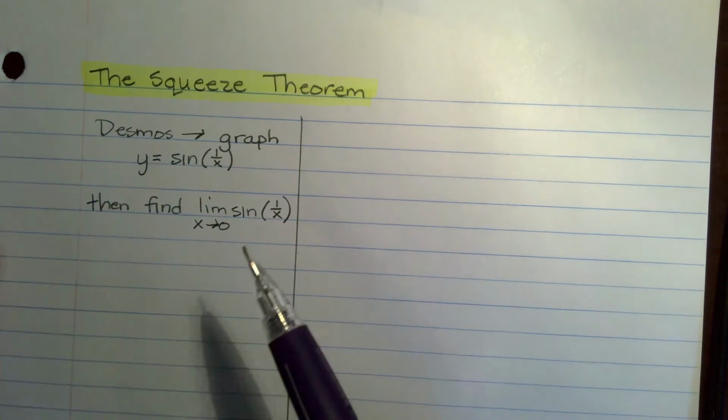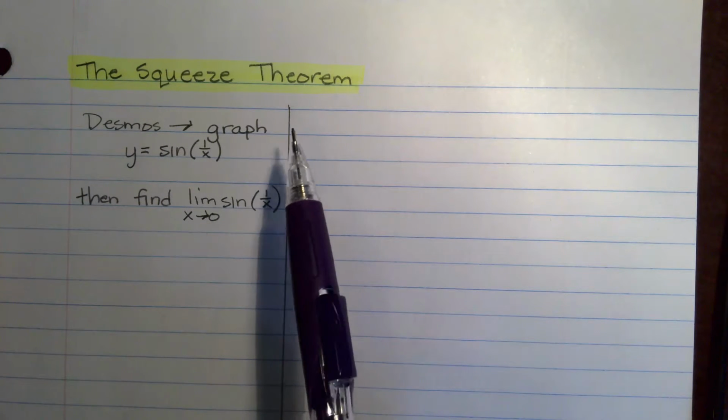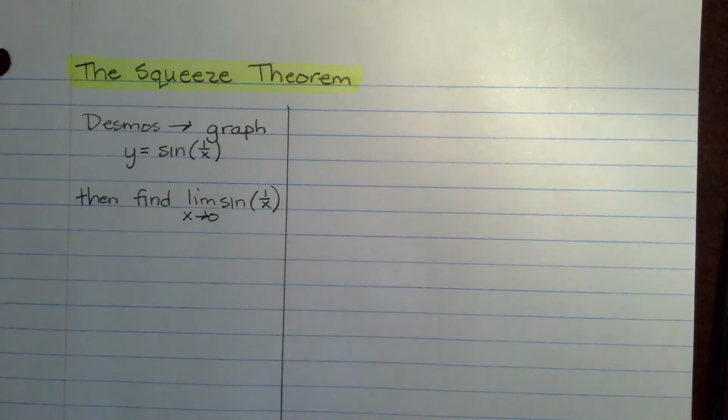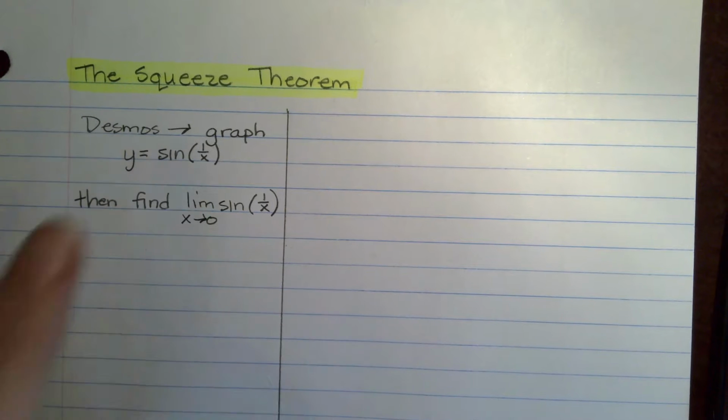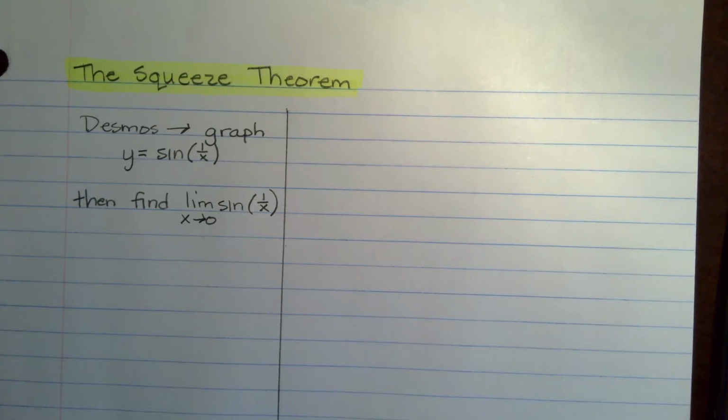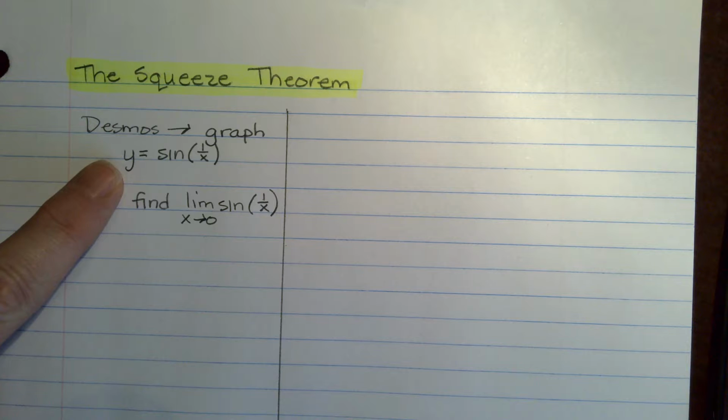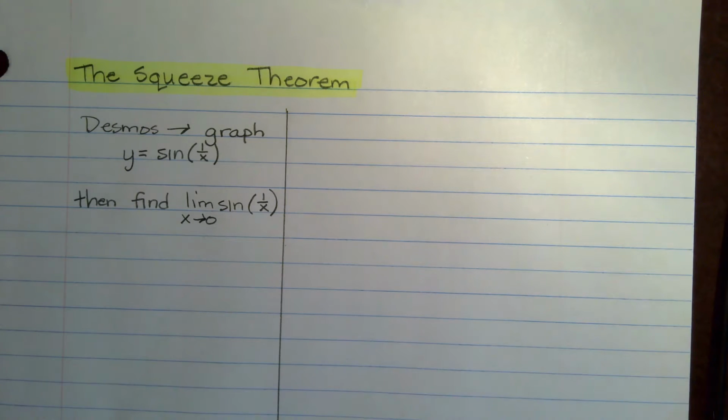Okay, so the squeeze theorem. It wasn't super hard. It's just, I think our minds are overwhelmed at the time that we're learning limits, so that's why we didn't do them all. Okay, so here on Desmos, if you have Desmos or access to it on your computer, go ahead and put in that graph right there. Y equals the sine of 1 over x. And then we're going to look at finding the limit as x approaches 0 of this function.